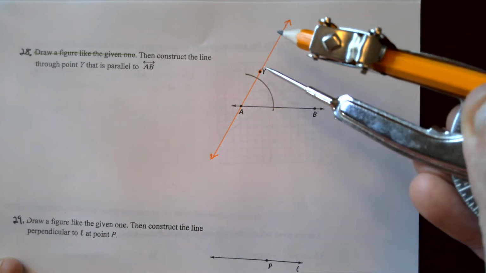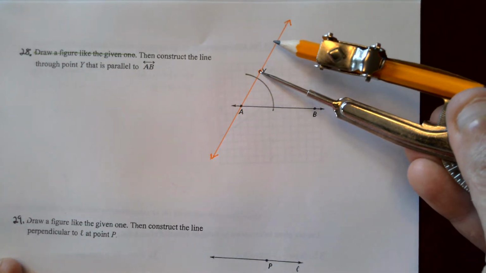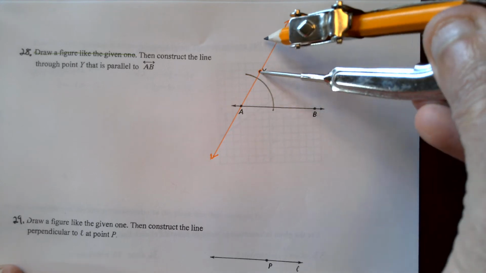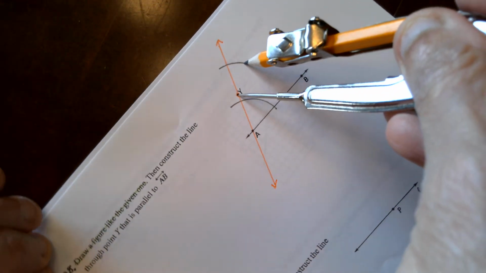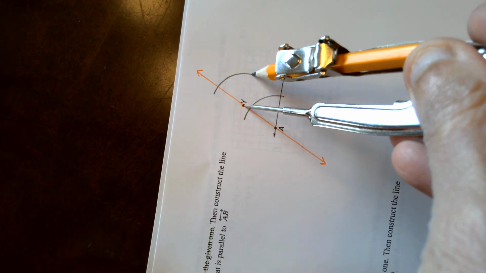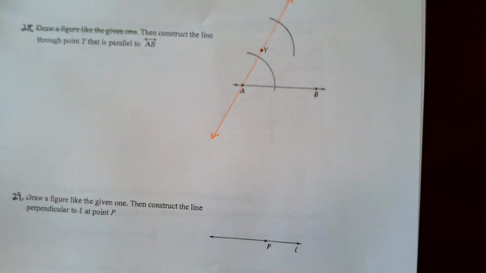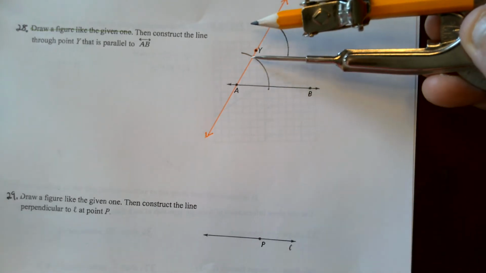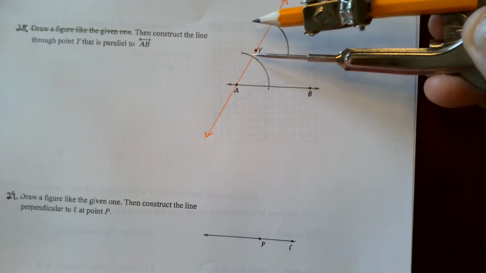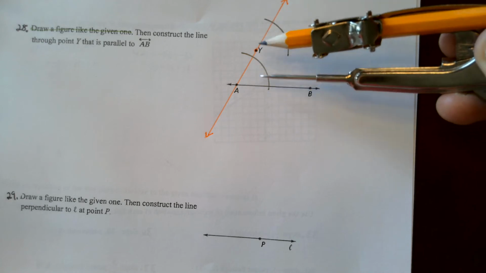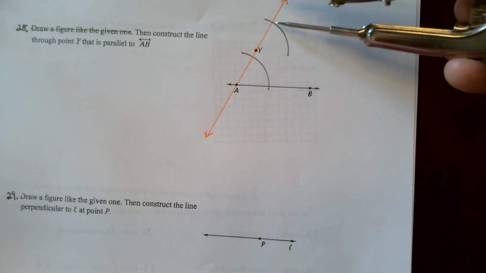Okay, and I'm going to slide up to the Y. I'm not going to this, I'm going to the Y. And I'm going to do another arc. Turn paper. Okay, so now I have that. So the last step you need to do is we need to see how big is this arc, because this one intersects 2 lines, see? So I want to measure that so that I can then measure this.